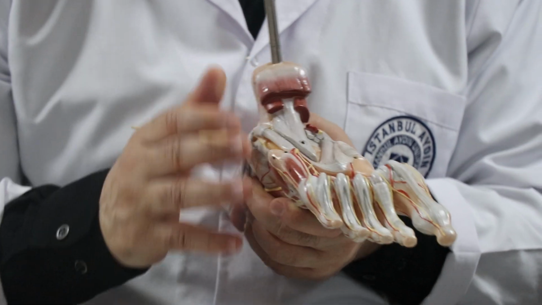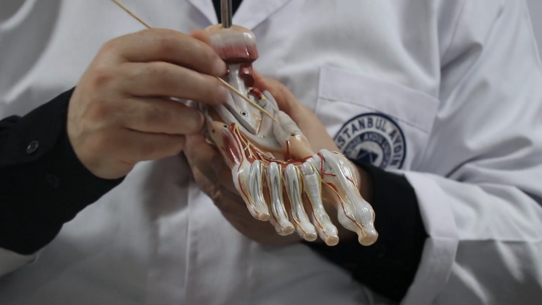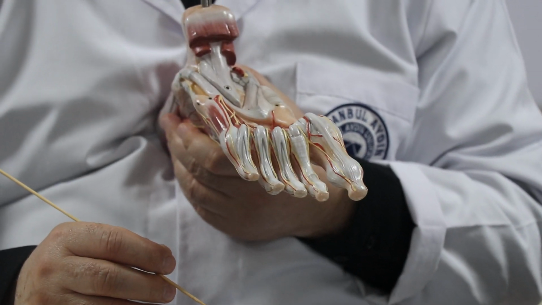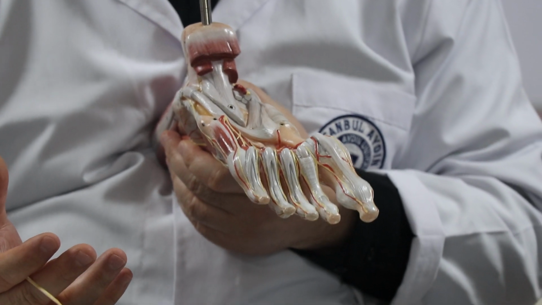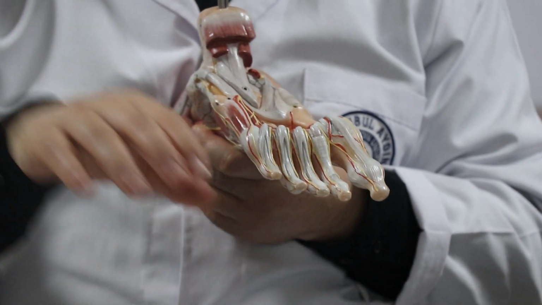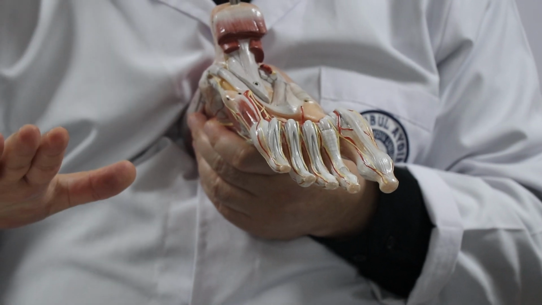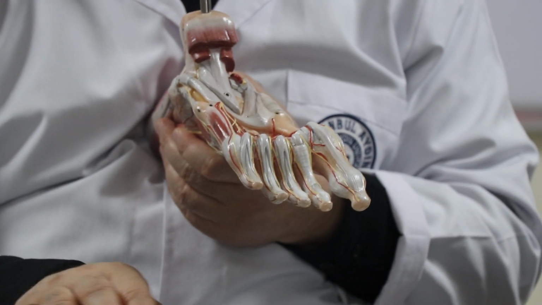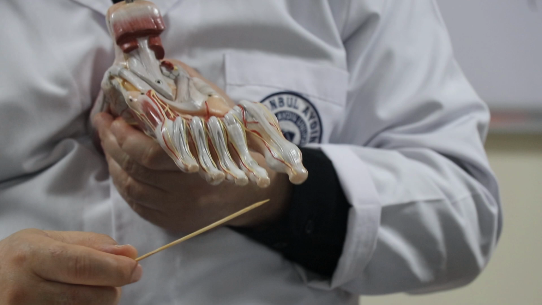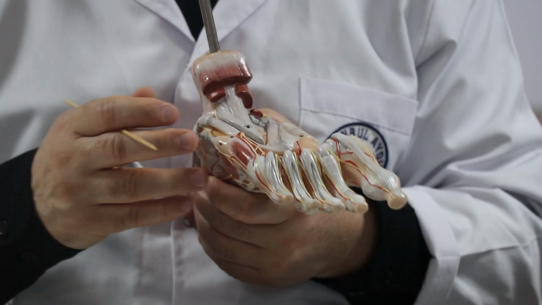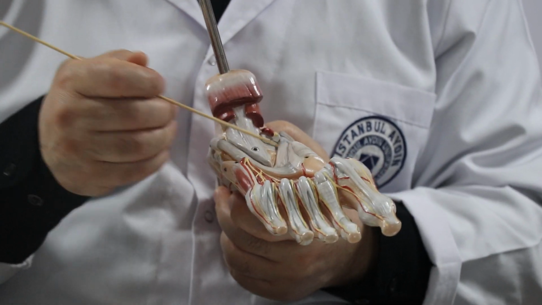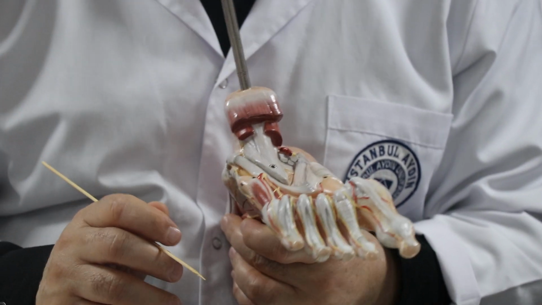So these two tendons. If there's a rupture of these two tendons, you would have a collapse of the arches of the foot, and you would end up having pes planus, which is flat-footed. Okay, so these are two tendons, and the other muscles are what?